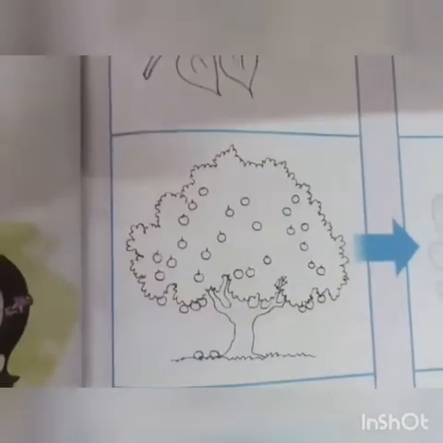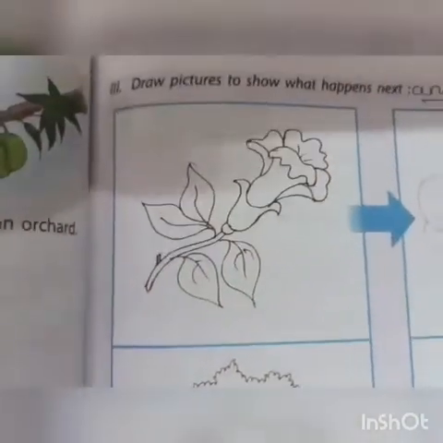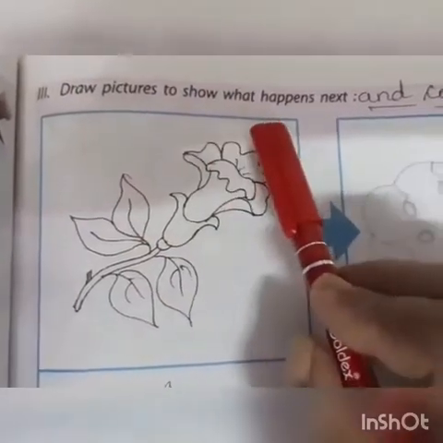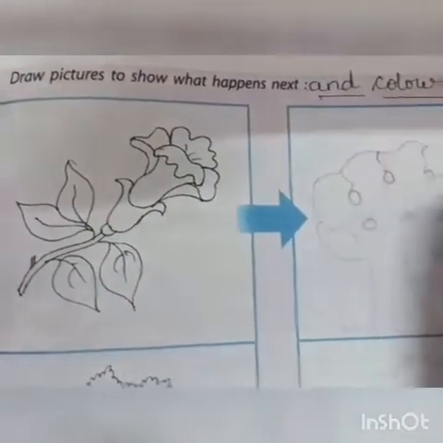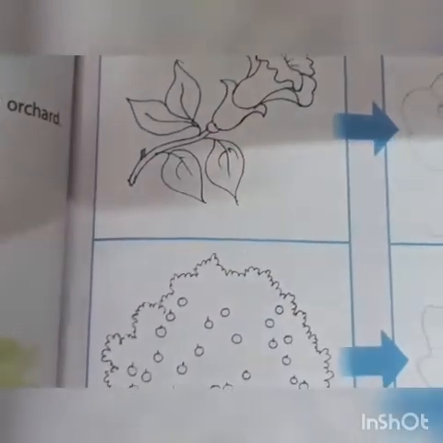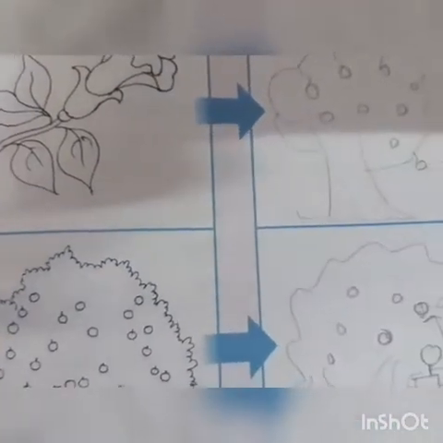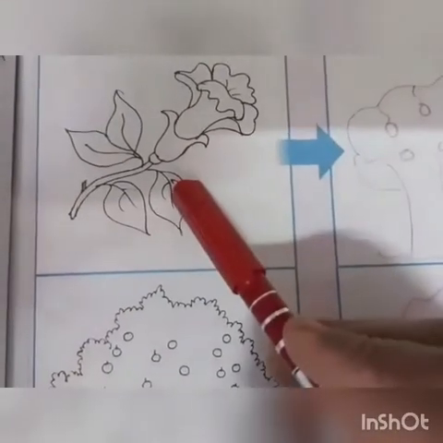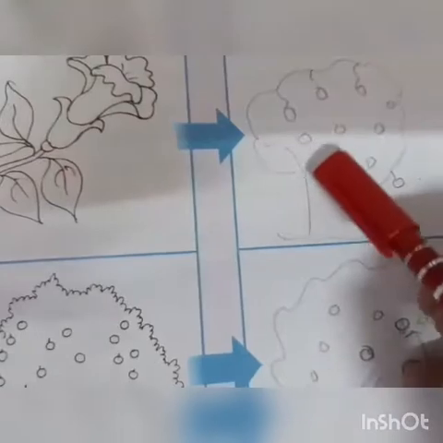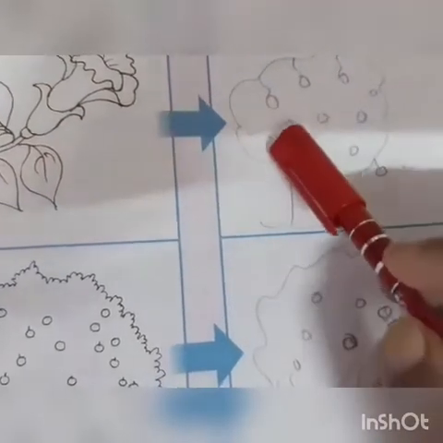Moving on to page number 91, there's a little bit of activity of drawing and coloring that you all have to do. Draw pictures to show what happens next, and color them also. You have to color these pictures that are given in the textbook, and then you have to draw the pictures and color them also. First, this is the flower that is blooming. That means this is a blossom. From the blossom comes the fruit.